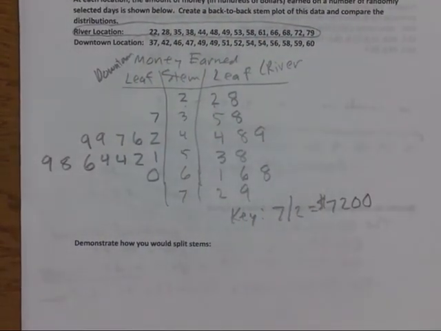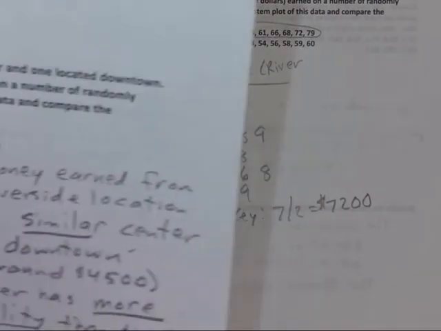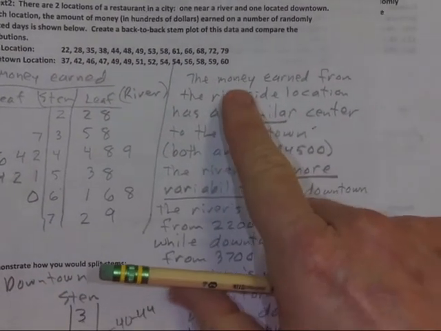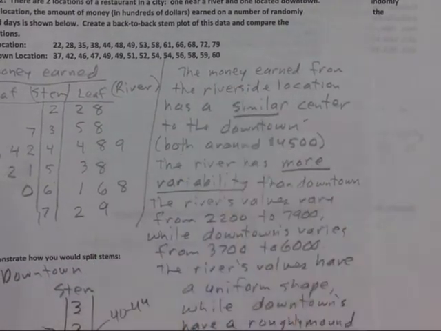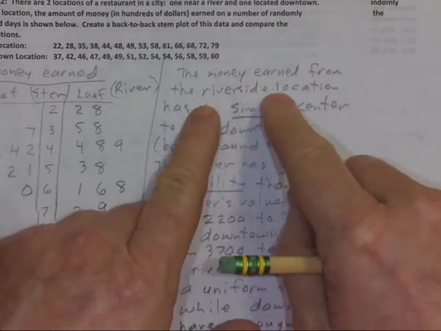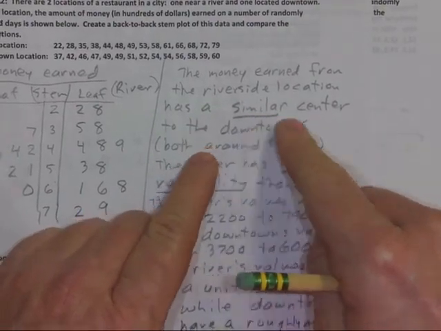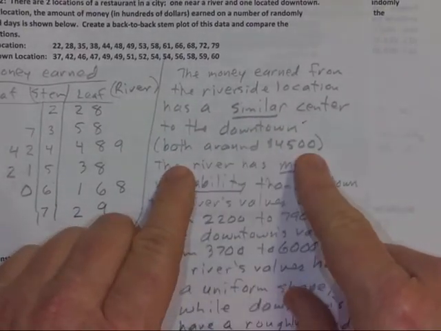But this is how I would do comparative writing with this data set, and I just wrote it here. And so first of all, the centers. I have to compare the centers, and so the money earned, there's the context, say the context every time, from the river location has a similar center, there's my comparative phrase, to the center of the downtown, both around 4,500.